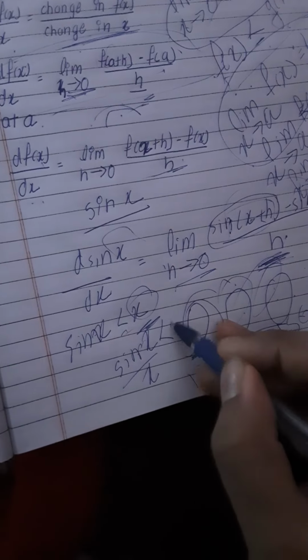Well, I don't even know why that is so, because that's not so. Sin x upon x will be the smallest here, sorry, it will be less than sin x and less than x.